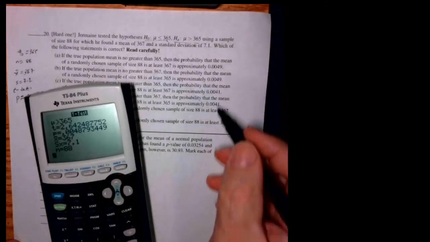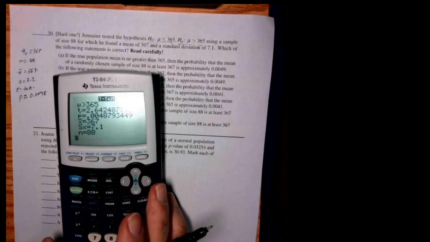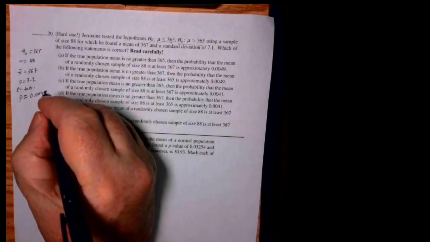Okay, so p is approximately 0.0048. All right. Oops, is that true? I don't see a 0.0048 here. That's why I'm asking. Oh, 0.00487. So this would be 0.0049 approximately. Okay. So which one of these answers is true? We'll just start with A and go down.